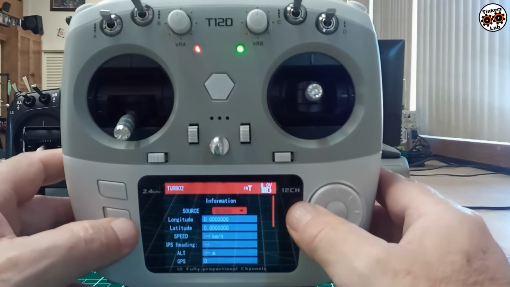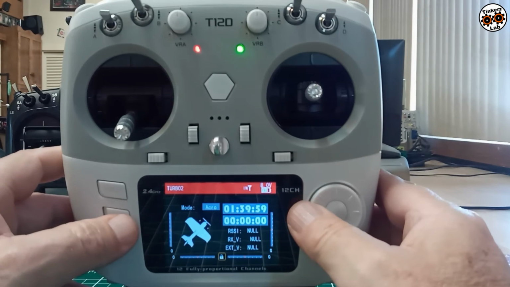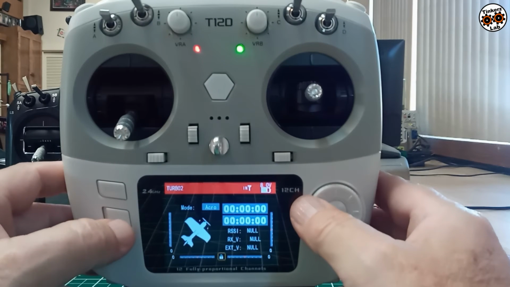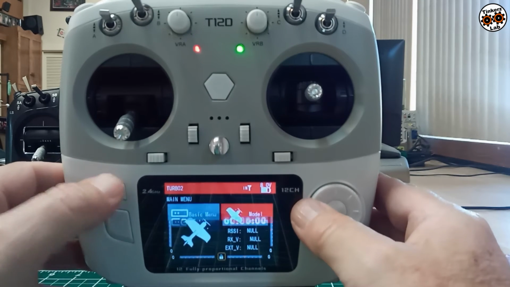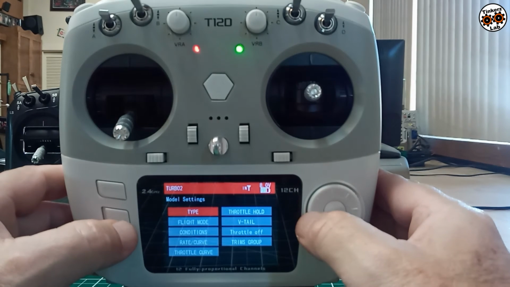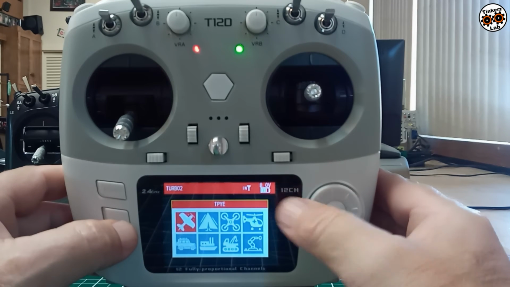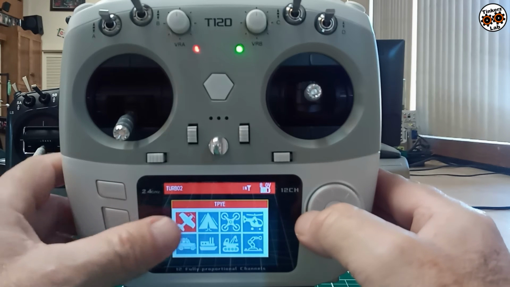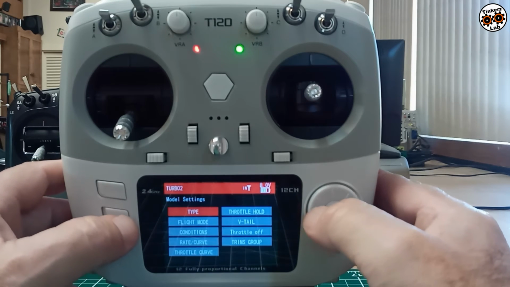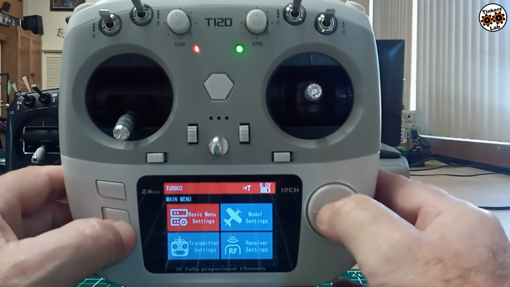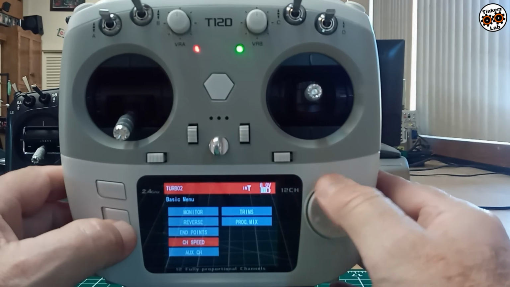All right, so let's back out of that and let's reset my timer that was still going. And let's go back into the menu here. Go into model settings and go into type and make sure that our type is just a normal plane, which is what's highlighted. So that's good.